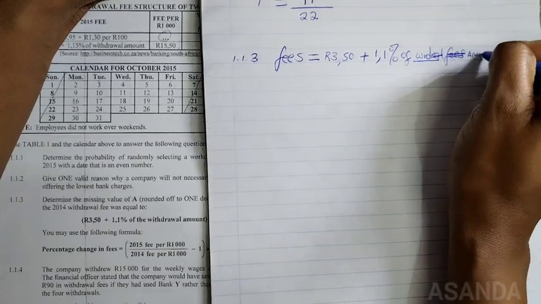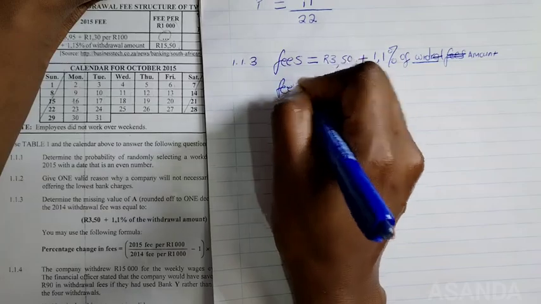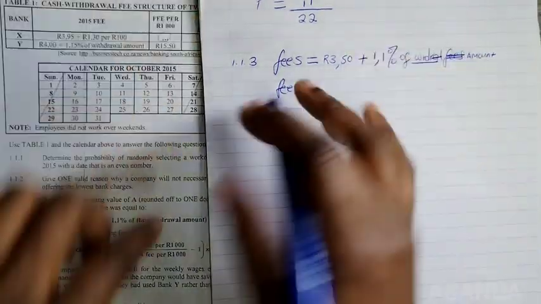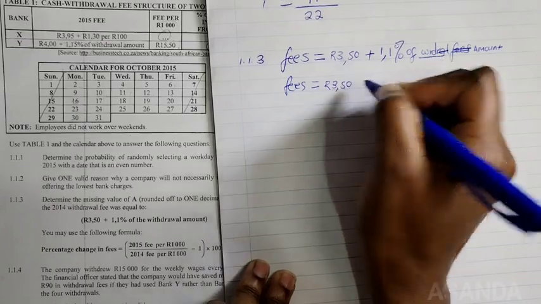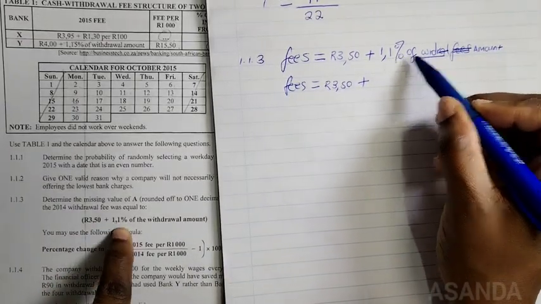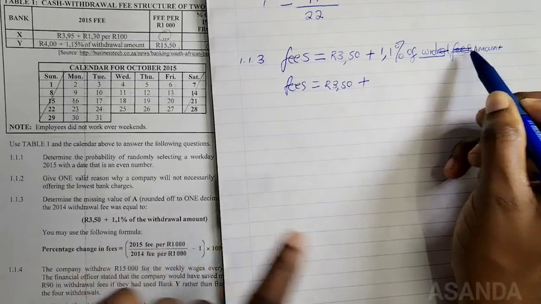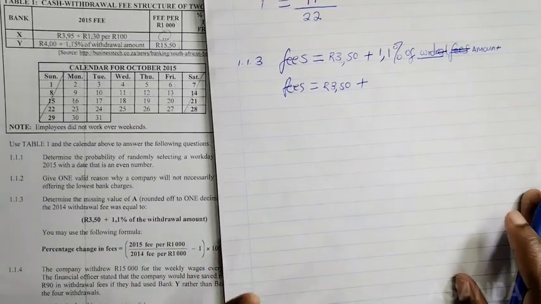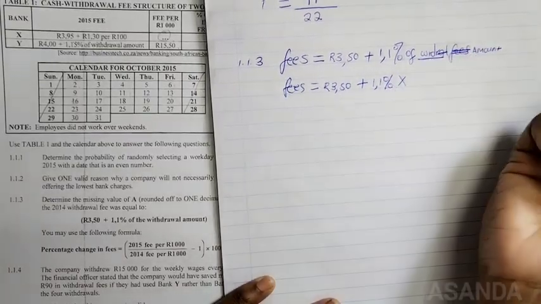Withdrawal amount. Okay, so we have fees, which is equal to, we're going to substitute into the formula. We're going to say 3 rand 50. I'm going to check as I'm going. 1.1% of the withdrawal amount, okay, the withdrawal amount plus 1.1% of the withdrawal amount.